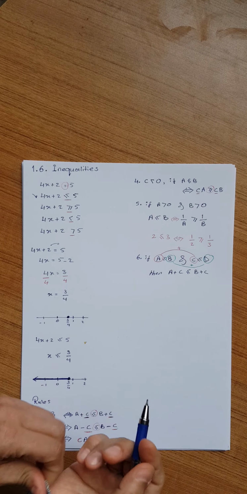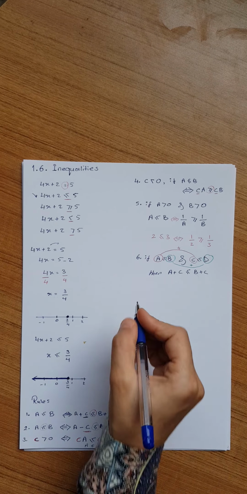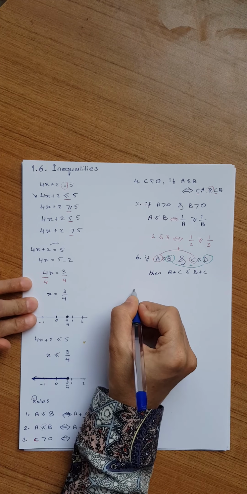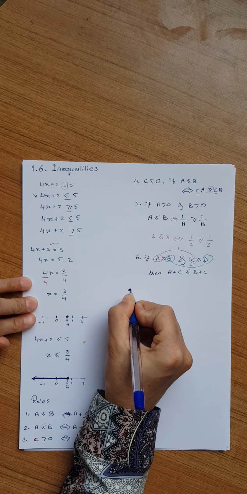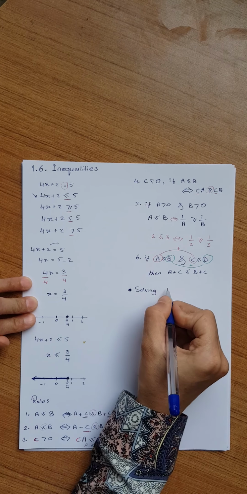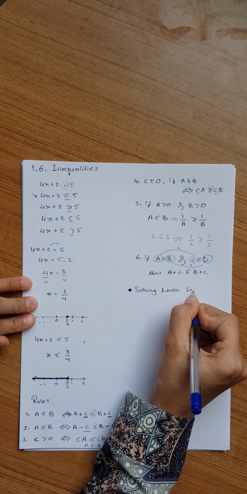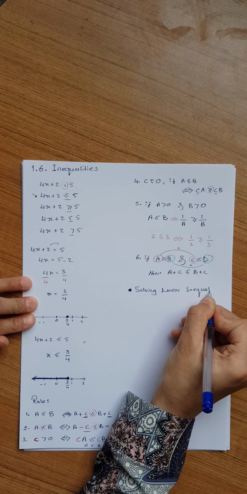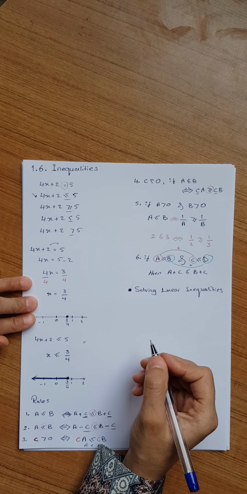Now we are coming to solving linear inequalities. Solving linear inequalities is pretty much the same as solving linear equations. What is the linear inequality?